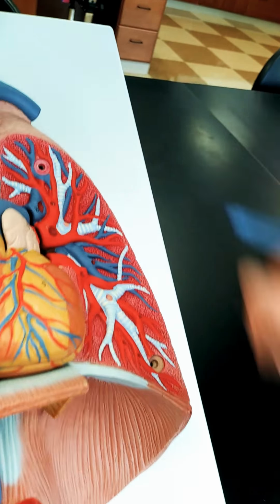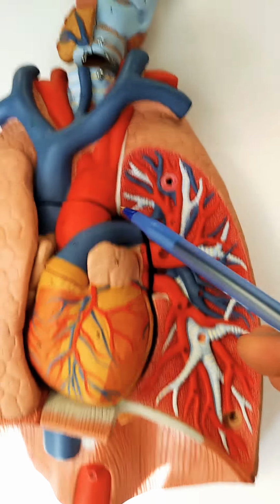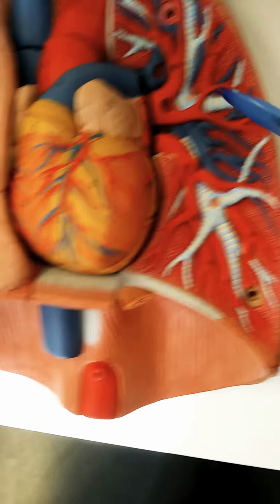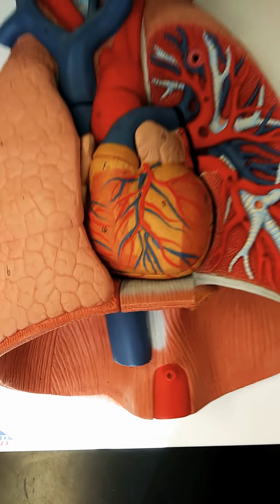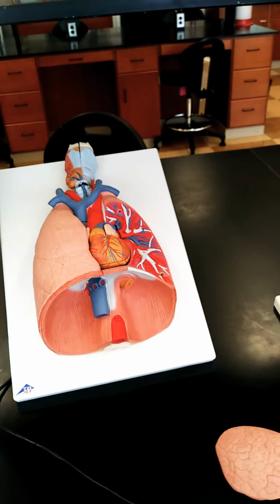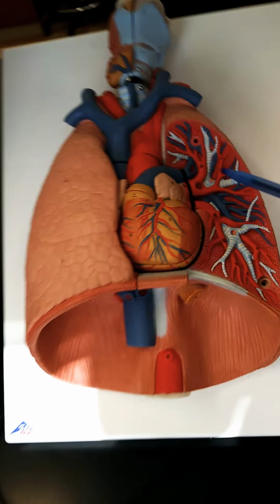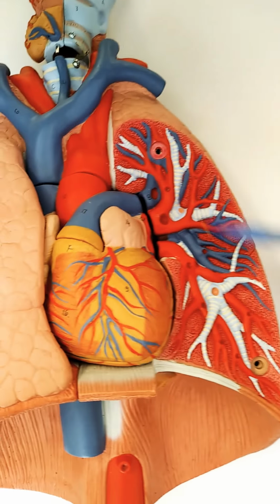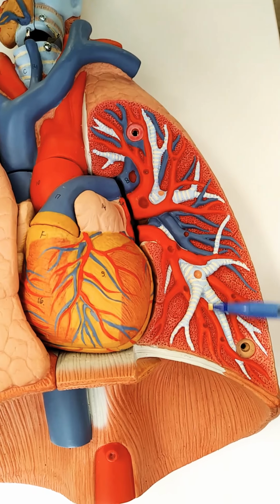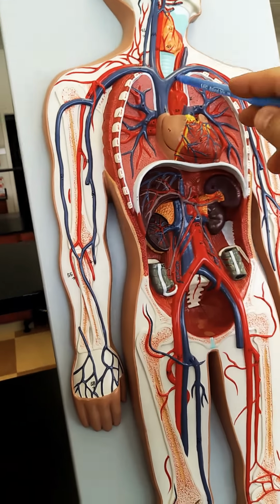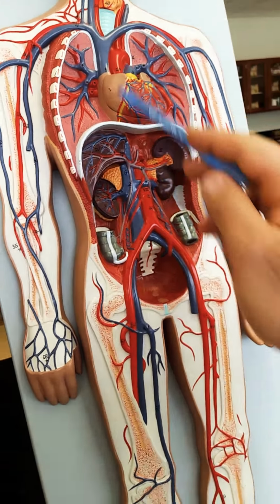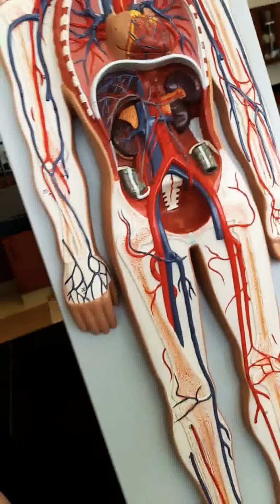All right, so this is the bronchovascular or the pulmonary circulation. Now this is a perfect view. We have different systems within our circulatory system. We have the pulmonary circulation, where the exchange of oxygen and carbon dioxide takes place. And we have the systemic circulation, where the systems are fed by the arteries throughout the whole body.